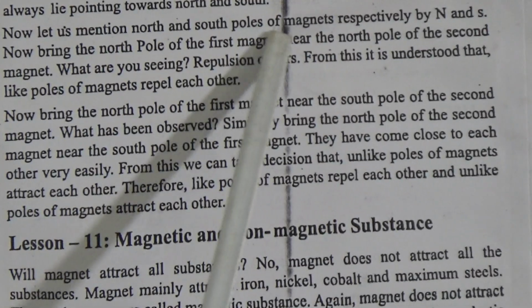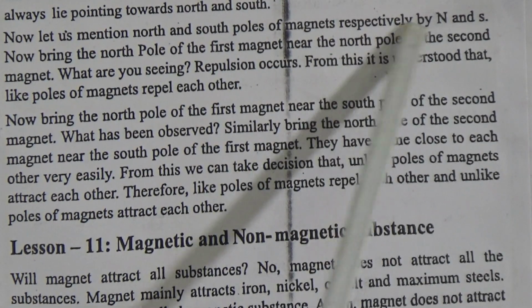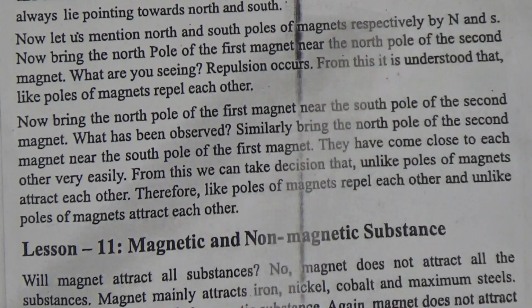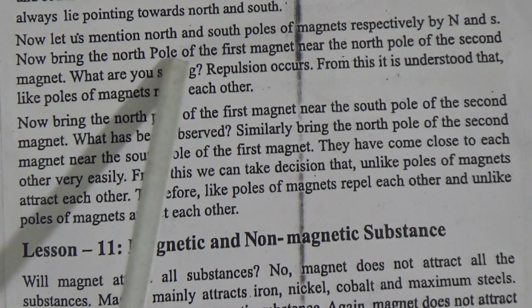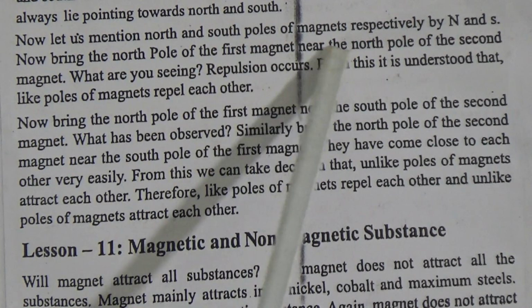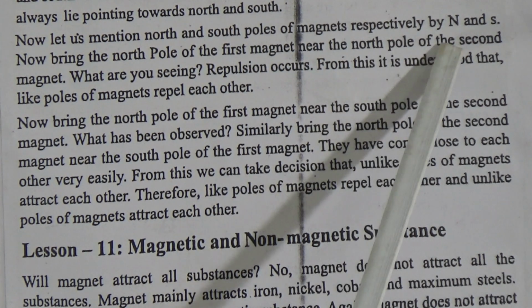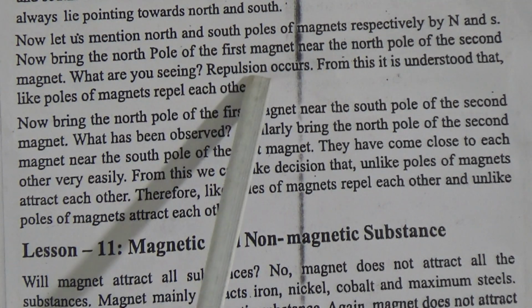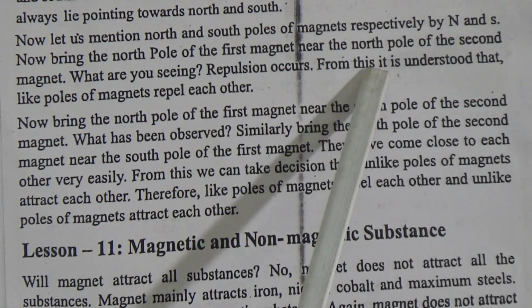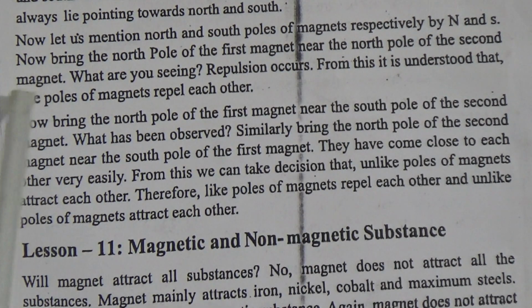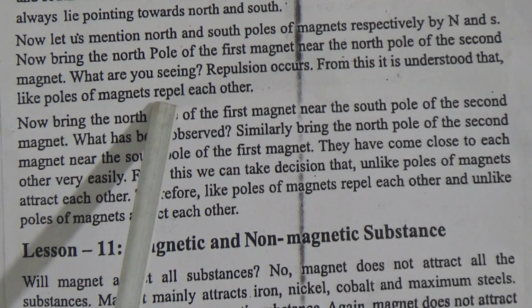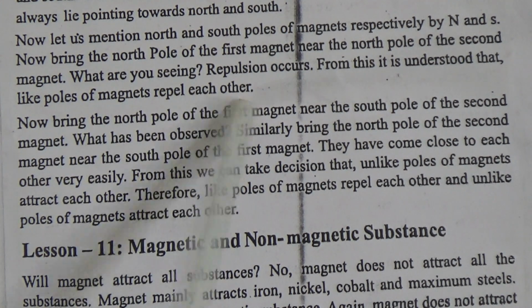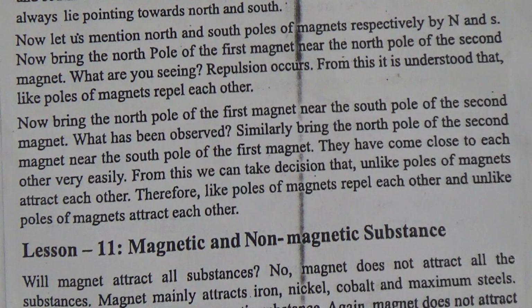Now let us mark the north and south poles of magnets respectively by N and S. Now bring the north pole of the first magnet near the north pole of the second magnet. What are you seeing? Repulsion occurs. From this, it is understood that like poles of magnets repel each other. Let's do it.